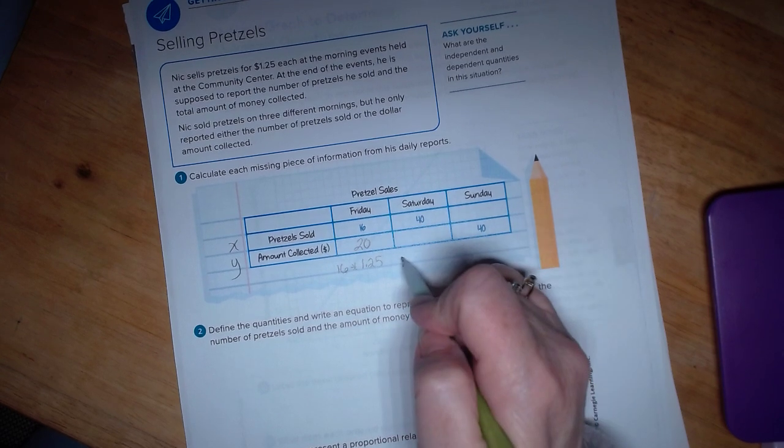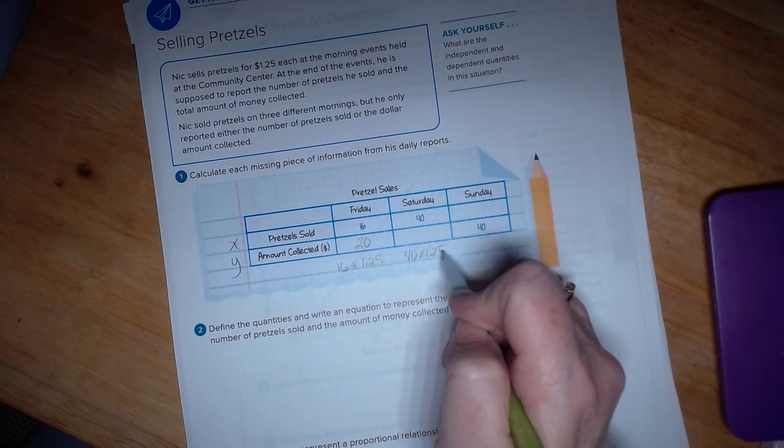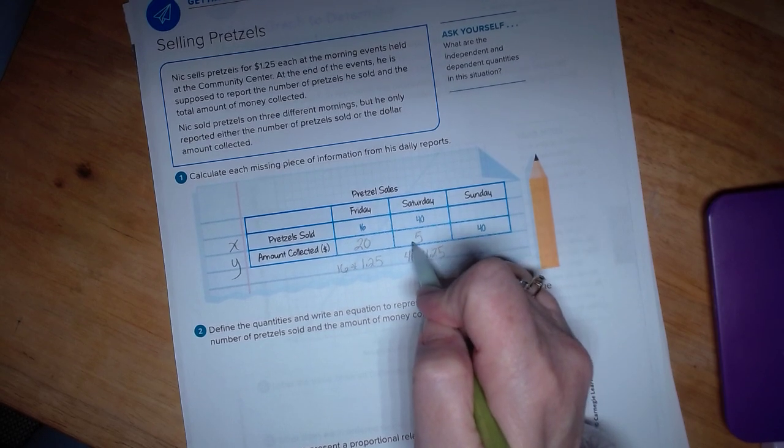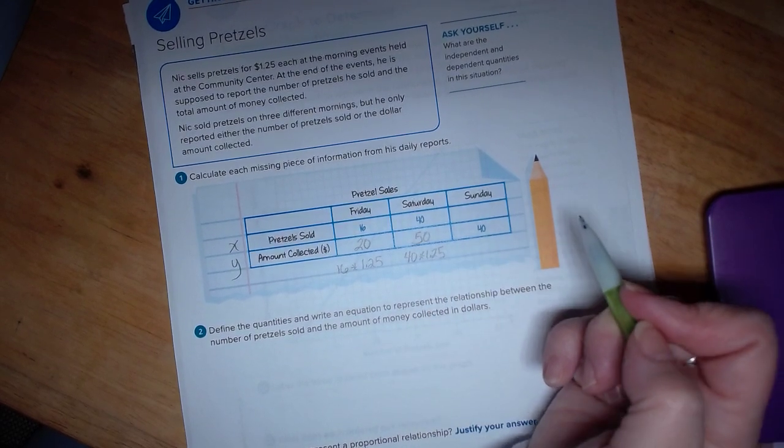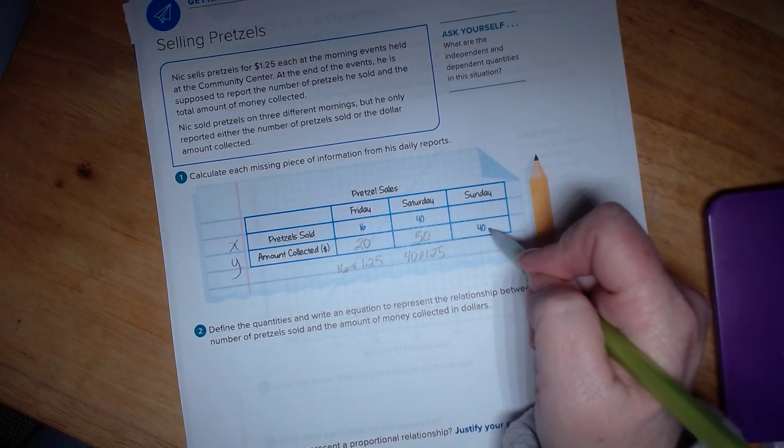On Saturday, we would have 40 times the $1.25, which means he would have $50. Okay, so what if he has $40?